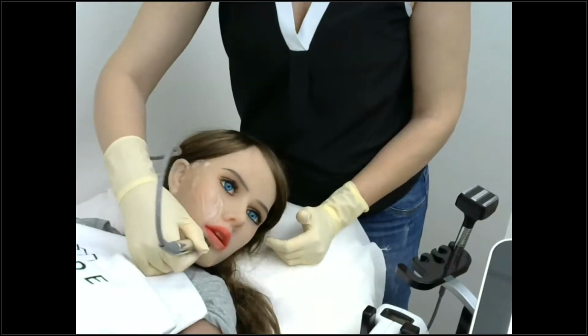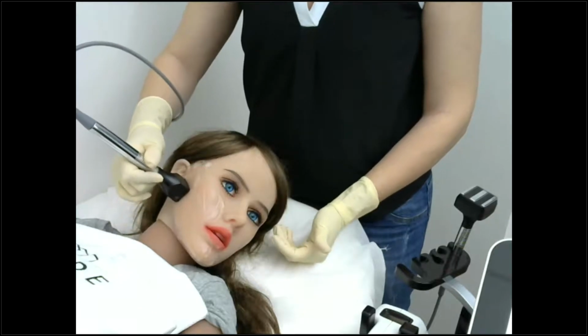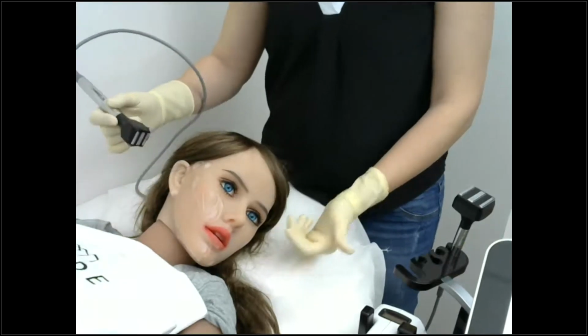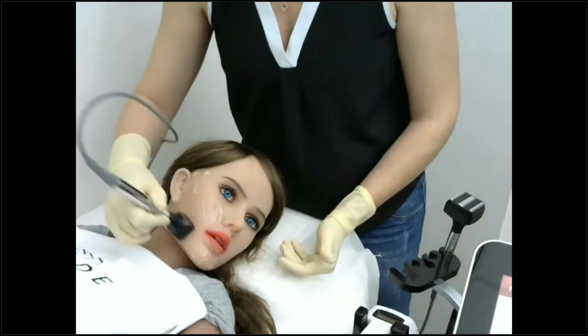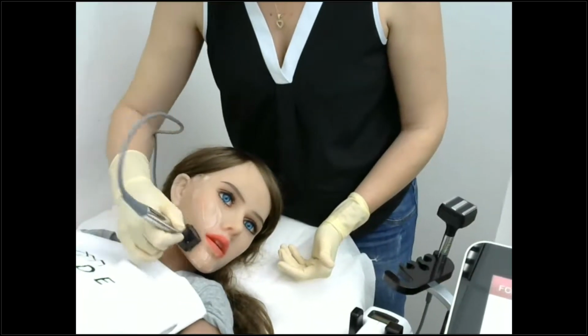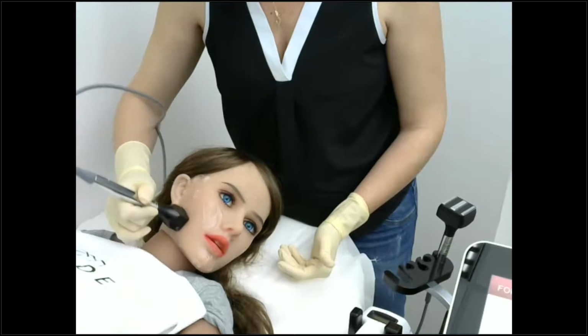Maybe I will show it on... I would have done it on myself, but yeah, maybe because I do kind of want you to hear. So these are the movements on the facial areas.